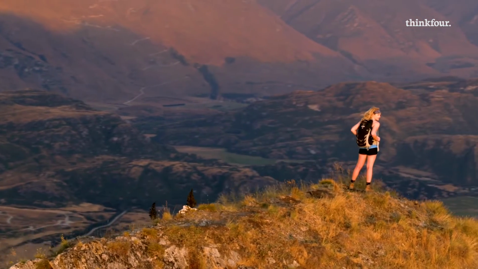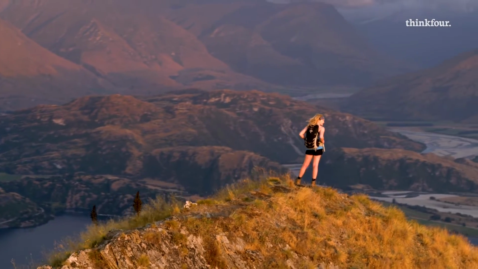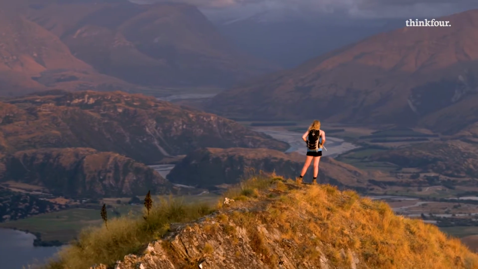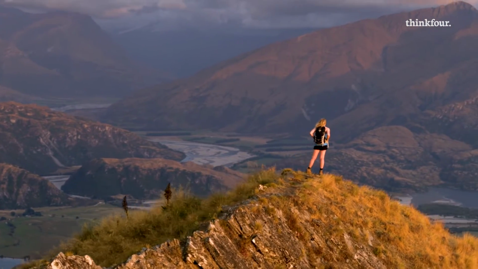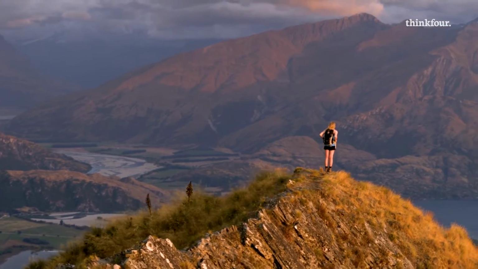We have all felt the wind in our hair. It can be invigorating. Wherever we are in the world, on a beach, on a mountaintop, it can make us feel alive. For me, it's the true feeling of being outside and in nature.